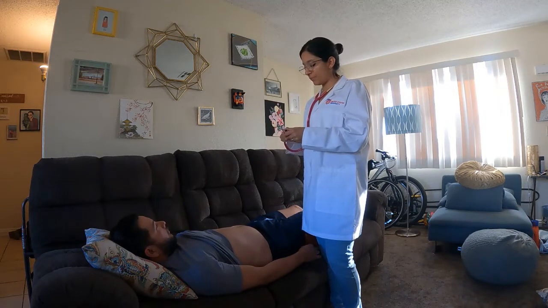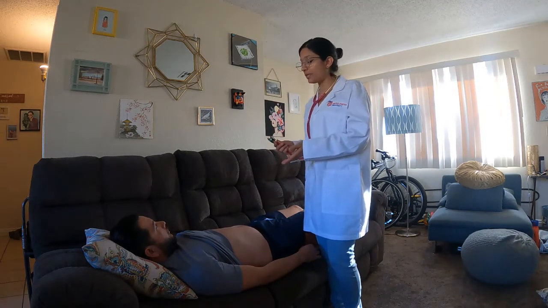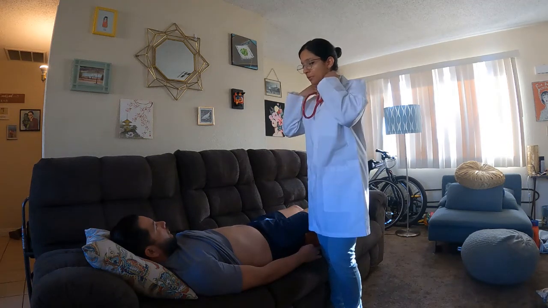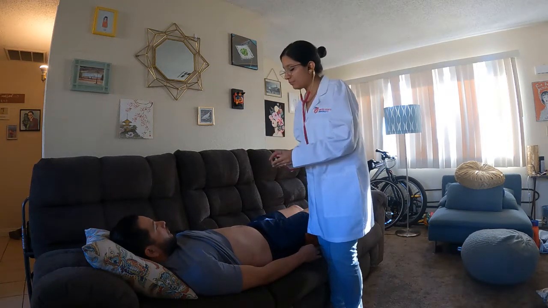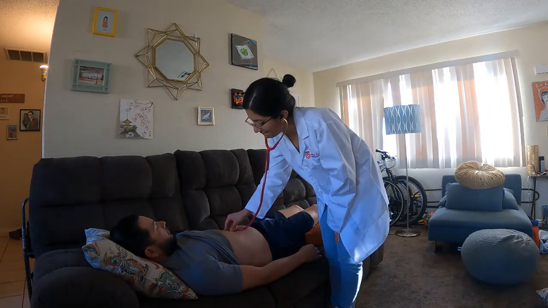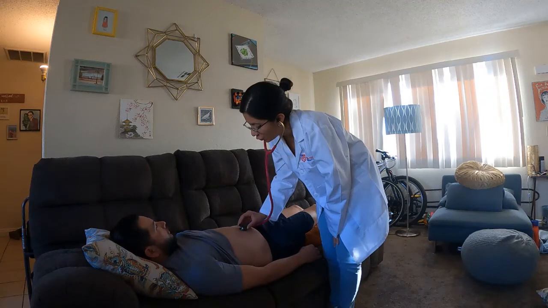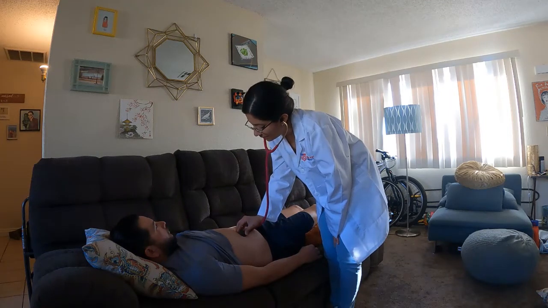Now I'm gonna change my stethoscope and I'm gonna listen to the different arteries that are included in the abdominal region, okay? So first I'm gonna try and listen to the aorta. And then I'm gonna listen to the renal artery on the right side.